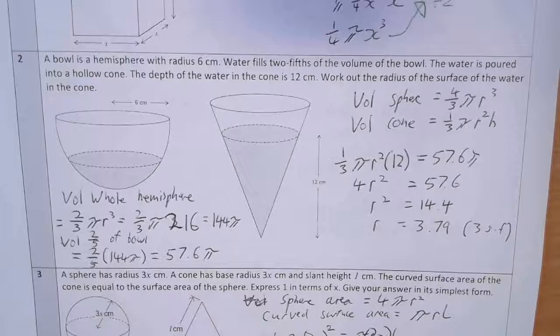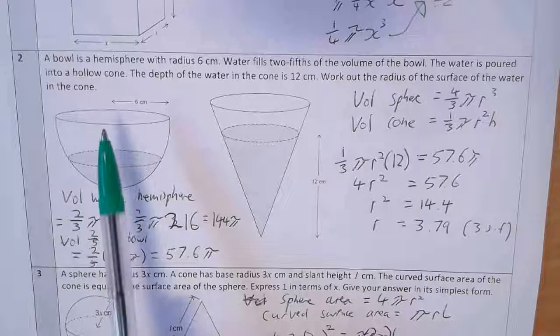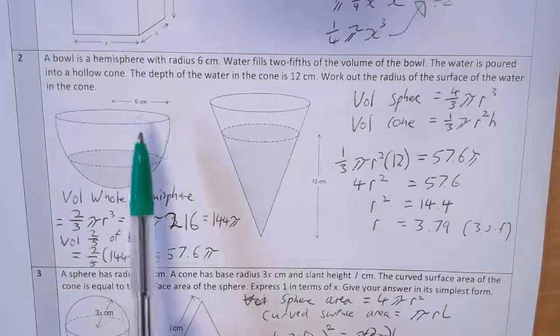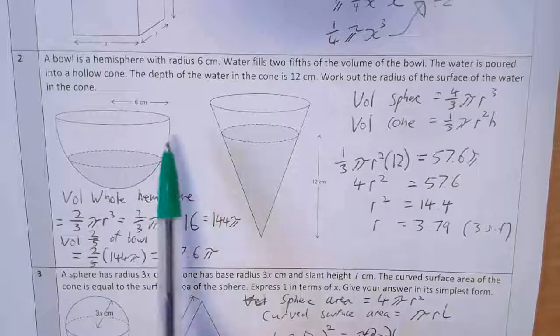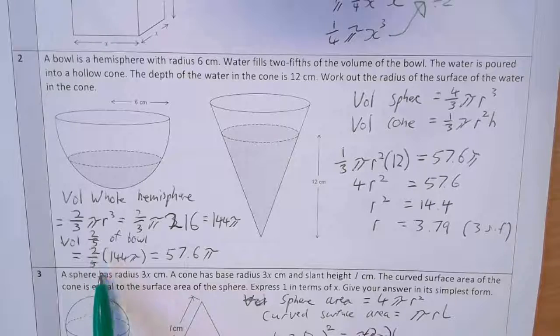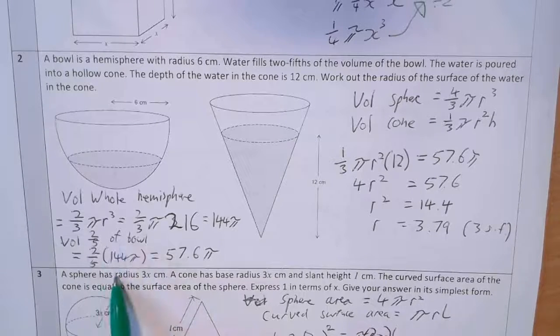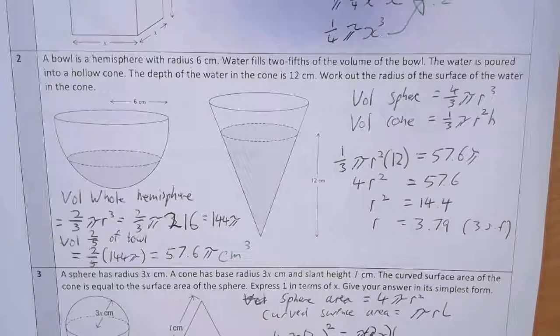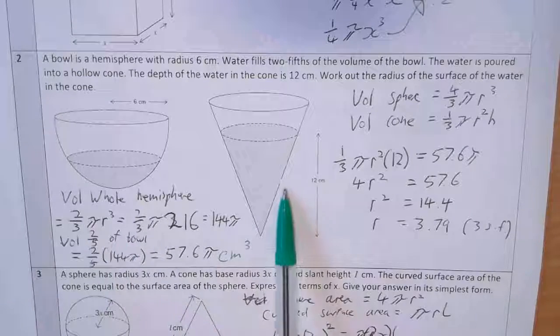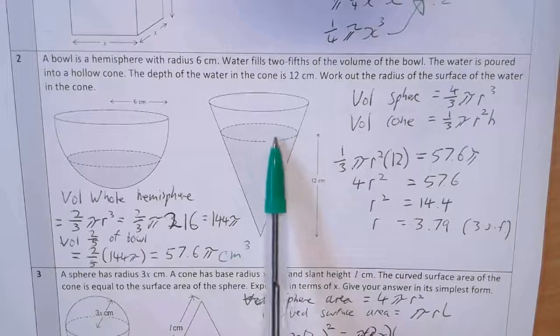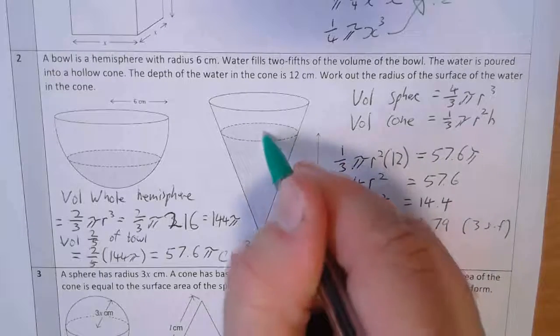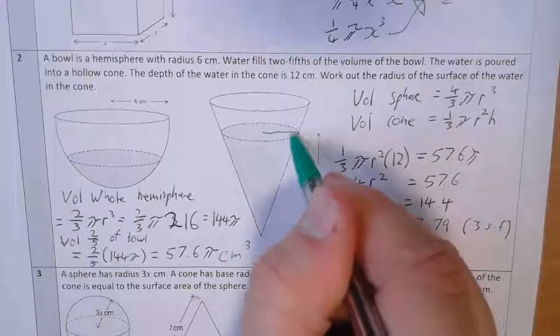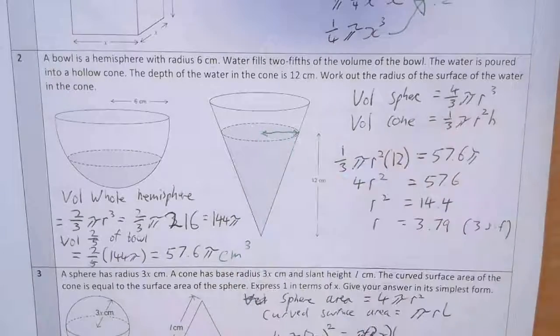Now, water only fills 2/5 of this bowl. I think there are different ways of going about this question, but if I take 2/5 of the whole volume of that bowl, I come out at 57.6 pi centimeters cubed for a volume. So that is then poured into here, and I'm going to need to work out this radius here, the radius of the surface of the water. So that's what I'm trying to work out.